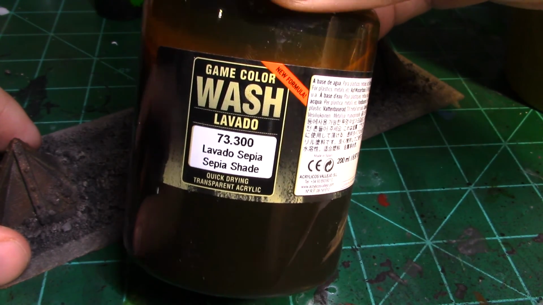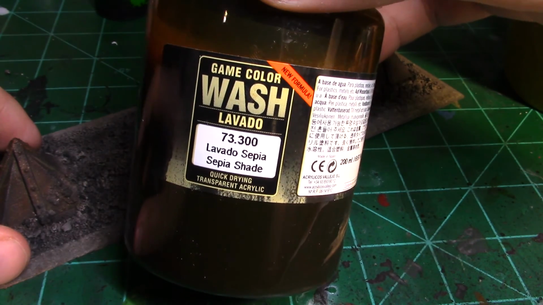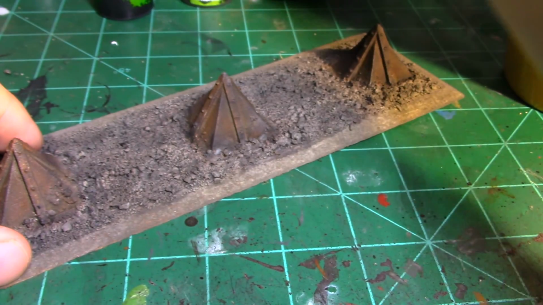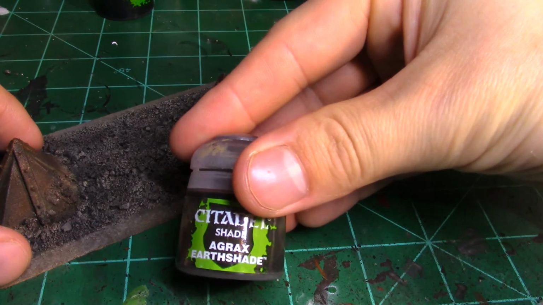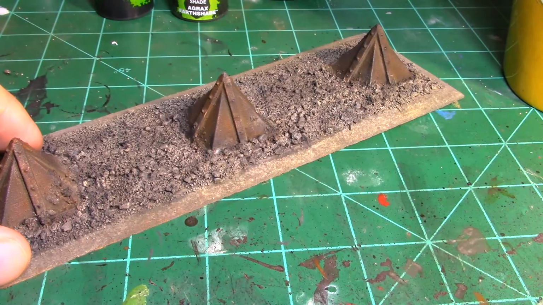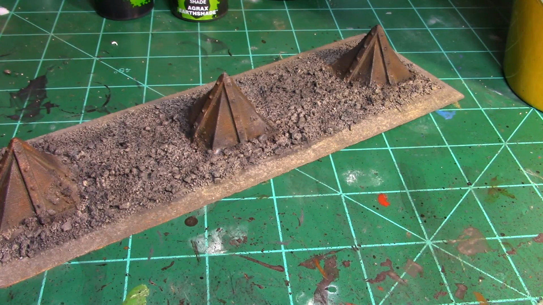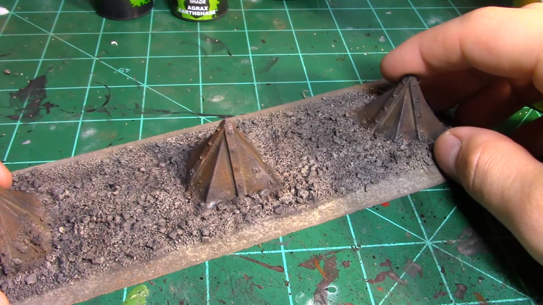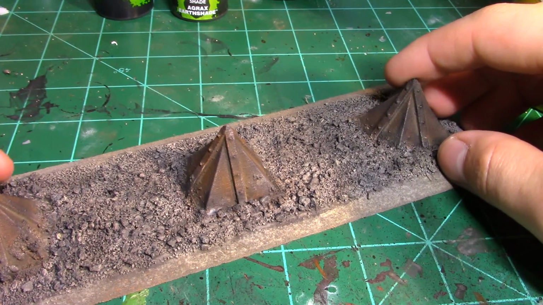You can try it straight out of the pot. I like to thin it. It goes a little further that way and still does the same general effect. So if you don't have this, obviously you can use any shade, like Agrax Earth Shade. I think Army Painter's Strong Tone is their brown. Let me see if I have some. Nope, just Dark Tone. But any brown wash that you have. You could even thin out brown paint really far and you'd get a wash.